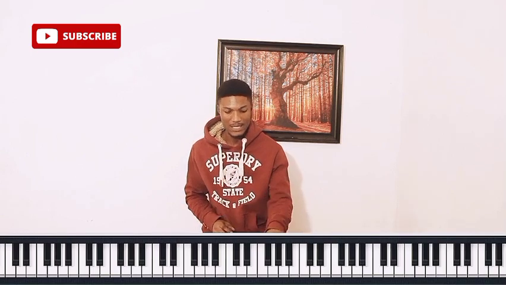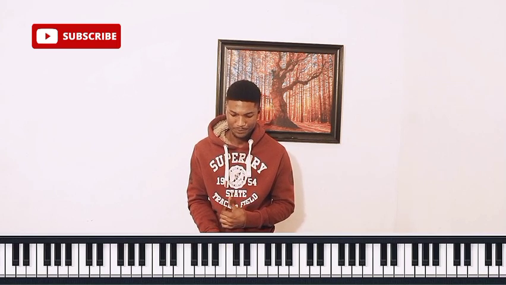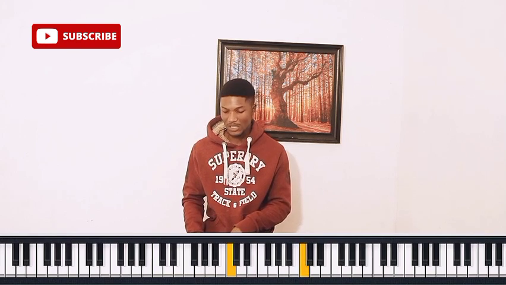So the first thing I'm going to be talking about is an octave. An octave is a musical interval. It refers to the distance between one note and the next note bearing the same tune and name, but a different pitch. So when I make a movement, let's say from C here, so the movement from this note C to the next note C is an octave.